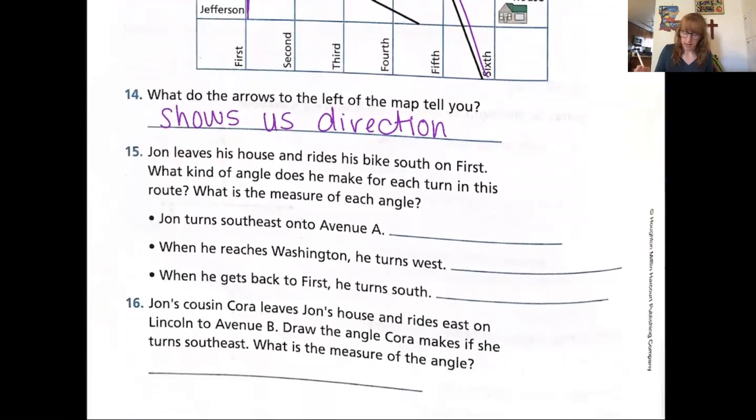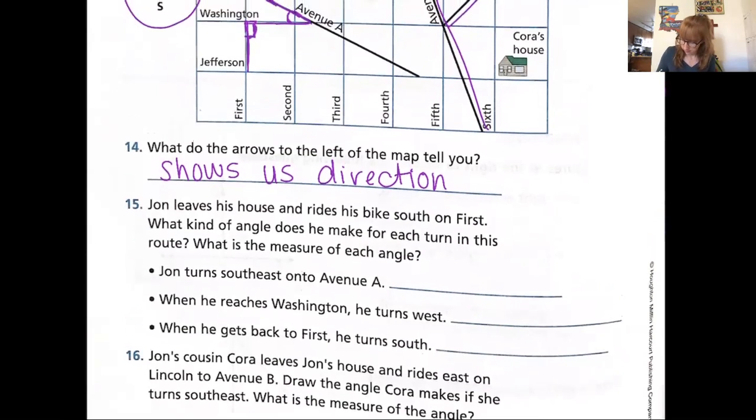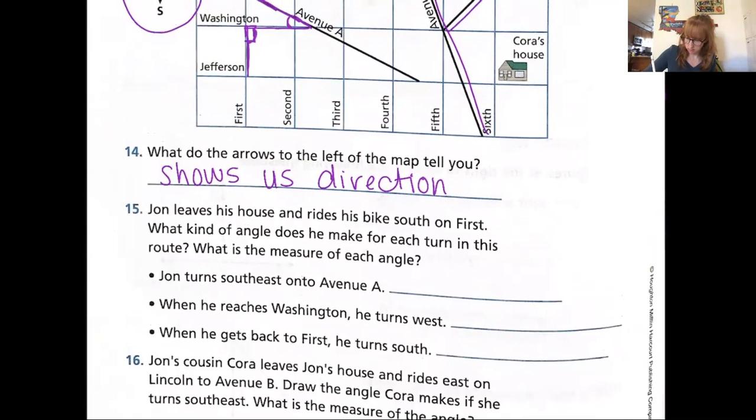Okay. And then finally, John's cousin Cora leaves John's house and rides east on Lincoln Avenue to Avenue B. Draw the angle Cora makes if she turns southeast. So Cora leaves John's house and rides east.